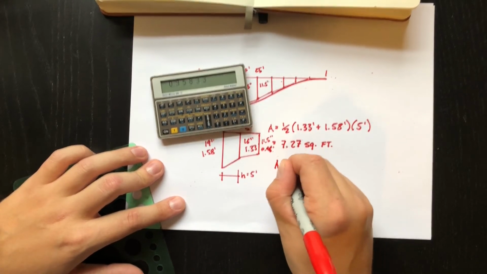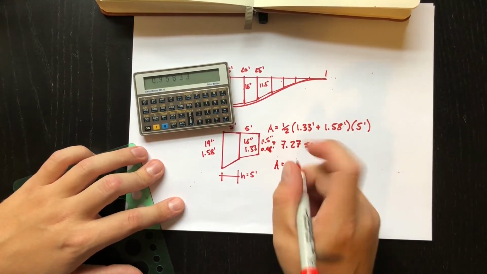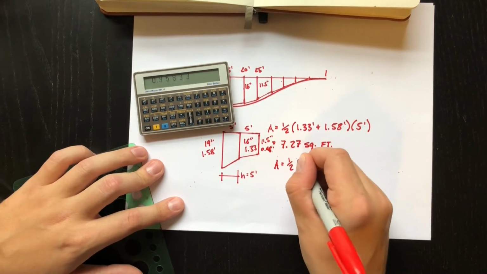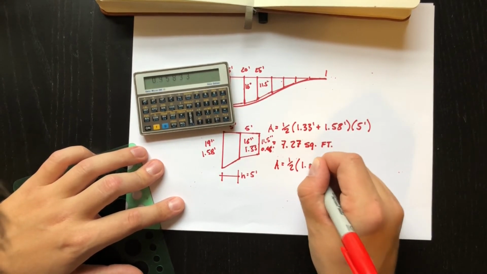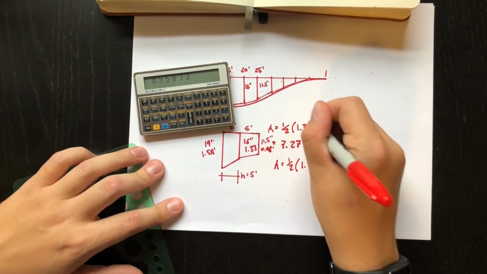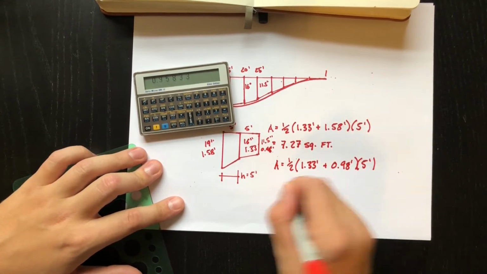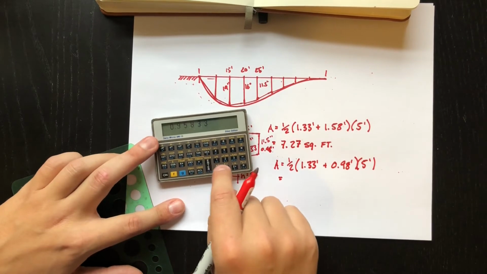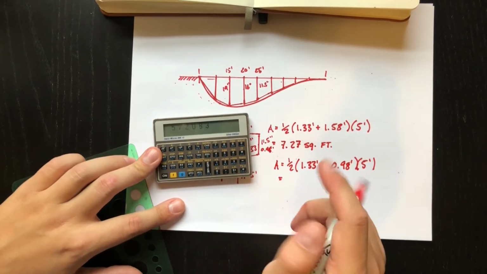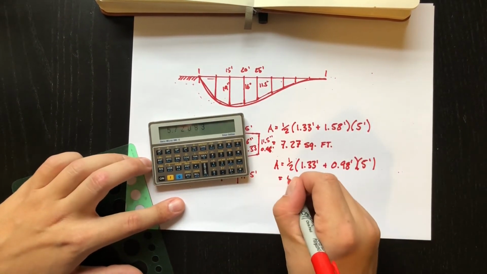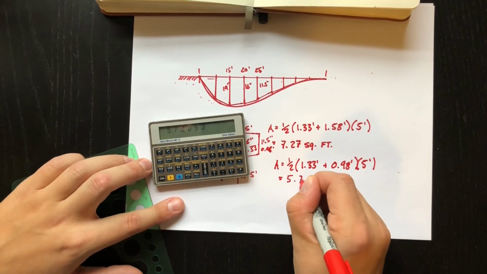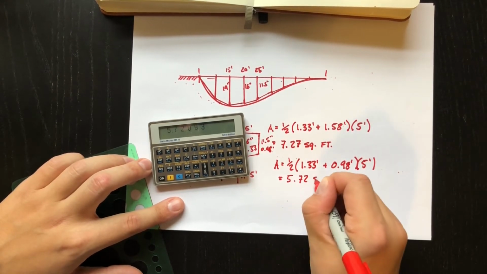The area of that second trapezoid is again the average of the two sides, and if you notice, it shares a side, so this measurement's the same. We'll do that math real quick. The second trapezoid's a little smaller, at 5.72 square feet.